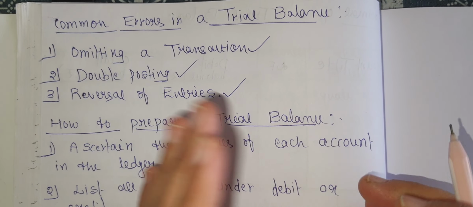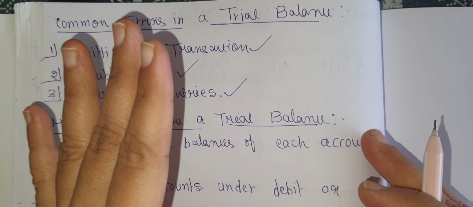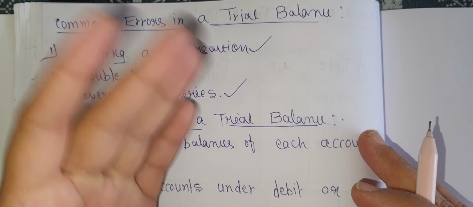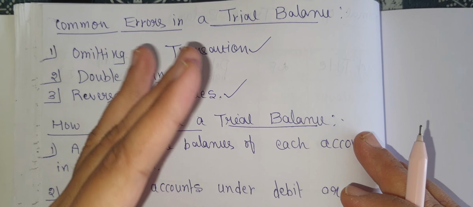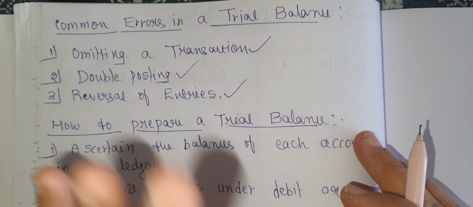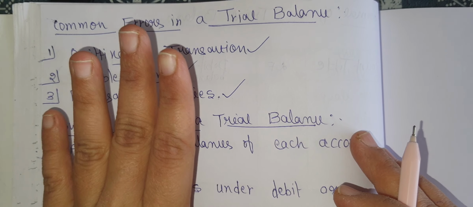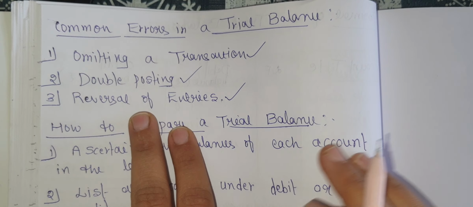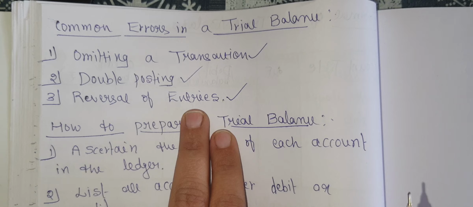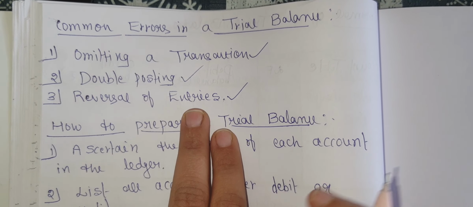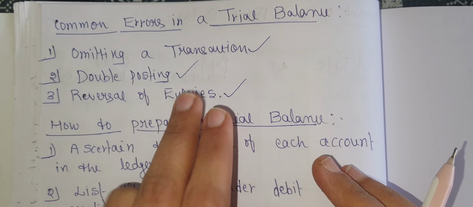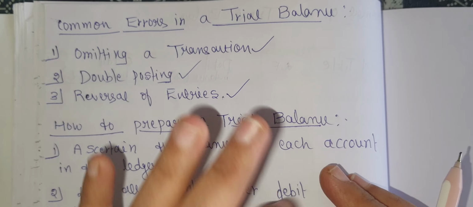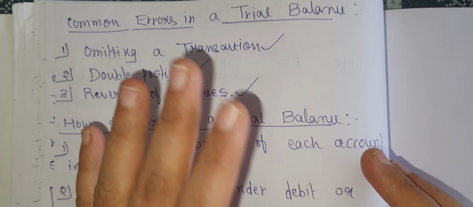It means if you debit instead of credit, or credit instead of debit, the trial balance will still balance, but it will be incorrect.